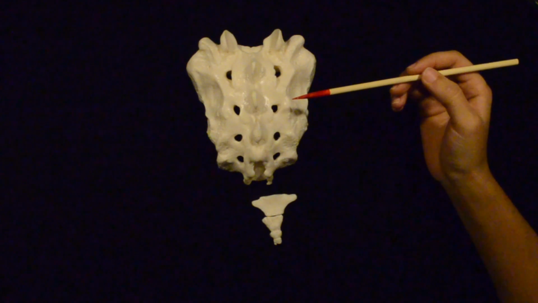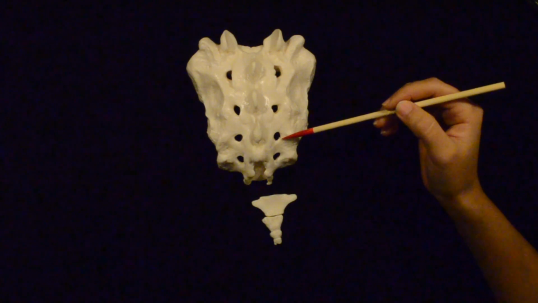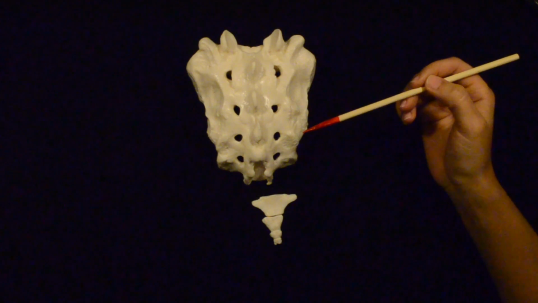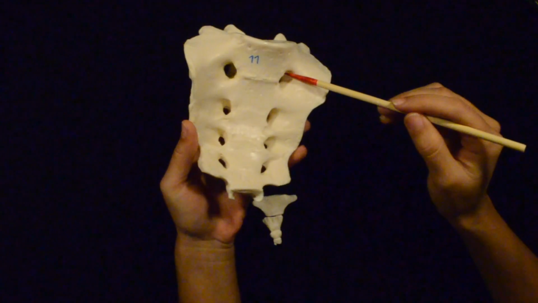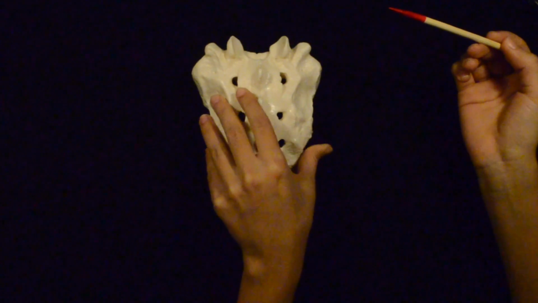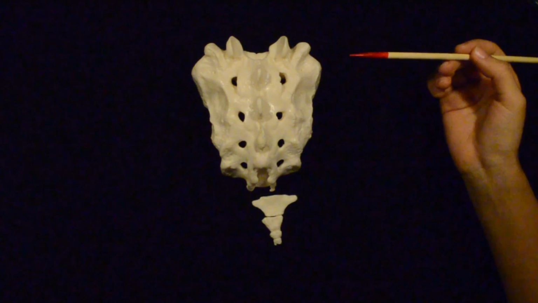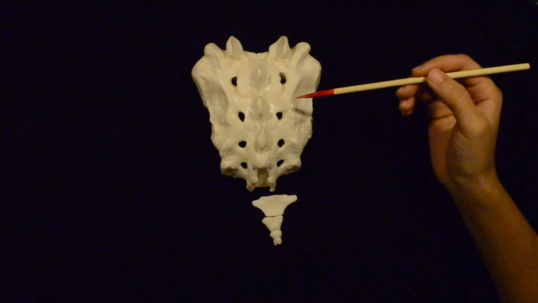These foramina appear much smaller and less regular in arrangement than those on the anterior view. These foramina conduct the posterior divisions of the sacral nerves.